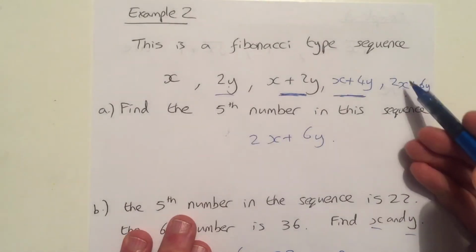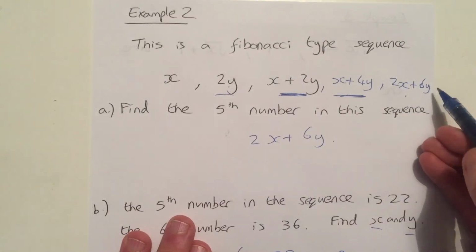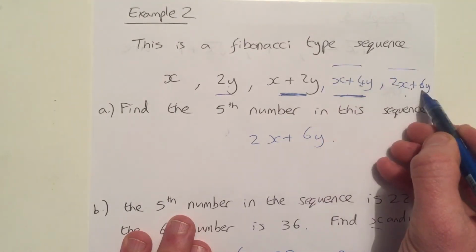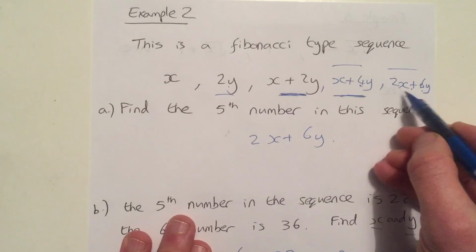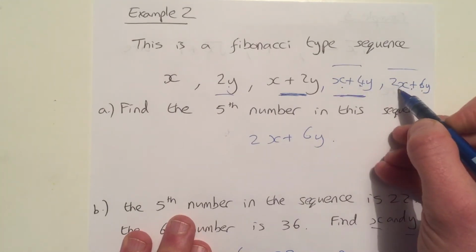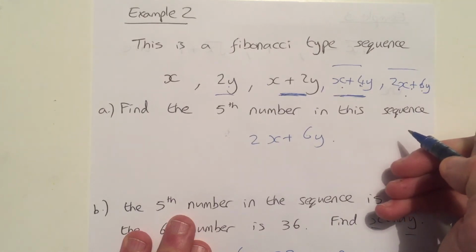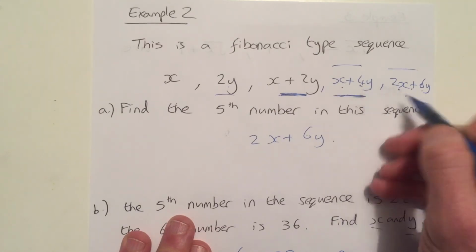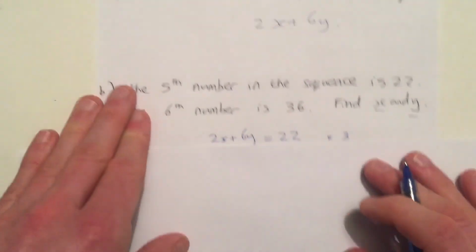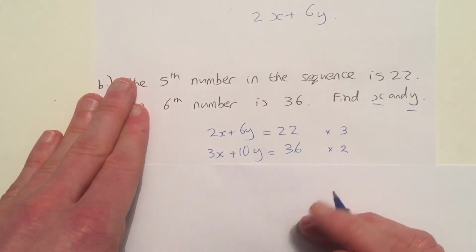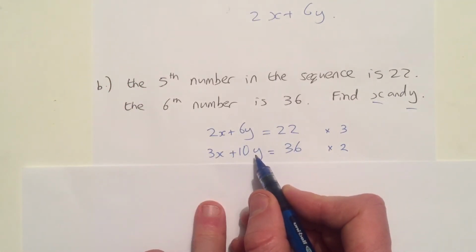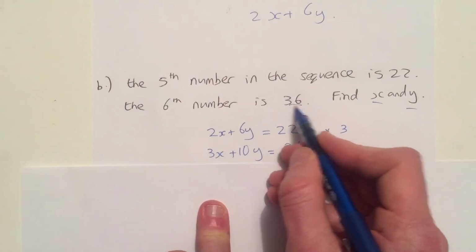So let's come back up here. The next number in this sequence would be this one plus this one. The fourth number plus the fifth number would give me the sixth number. Adding these together, I would get x plus 2x is 3x, and 4y plus 6y is 10y. So the sixth number in this sequence would be 3x plus 10y. And that equals 36, I'm told that here.